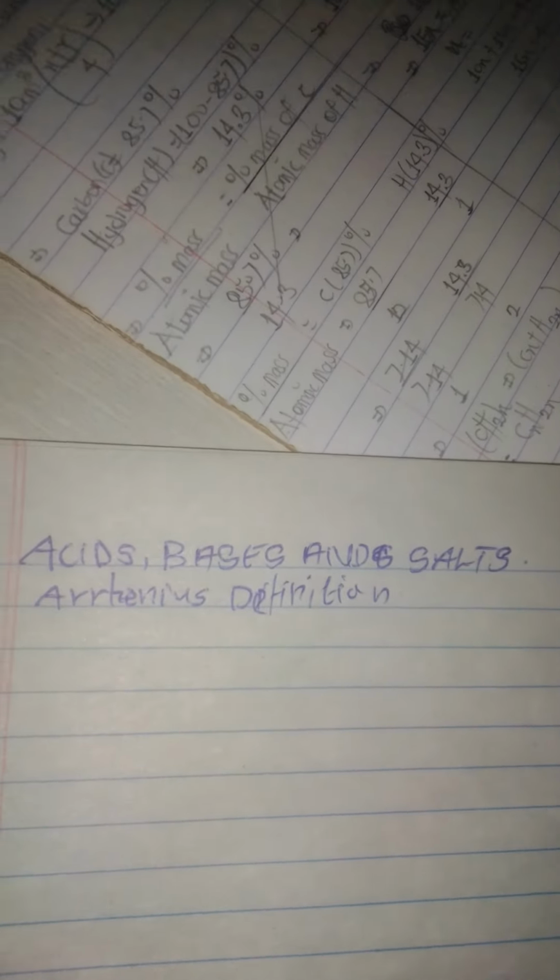That's the Arrhenius concept of the acid. First of all, let us take an example and see.